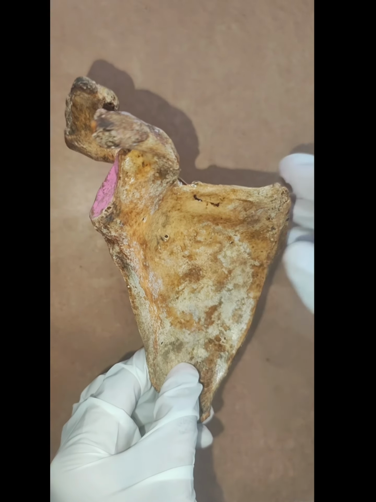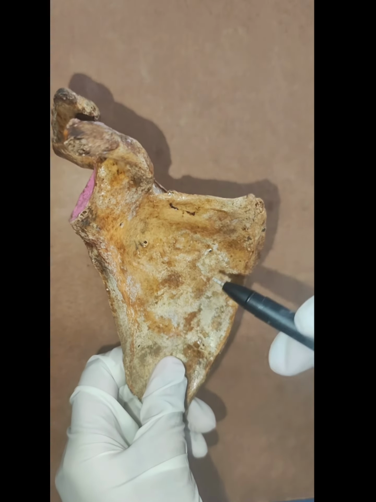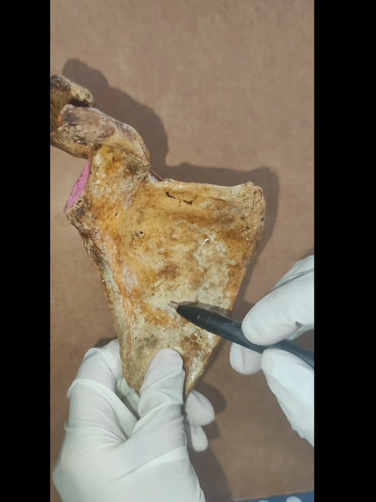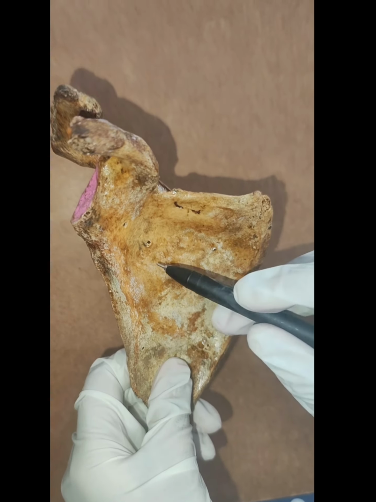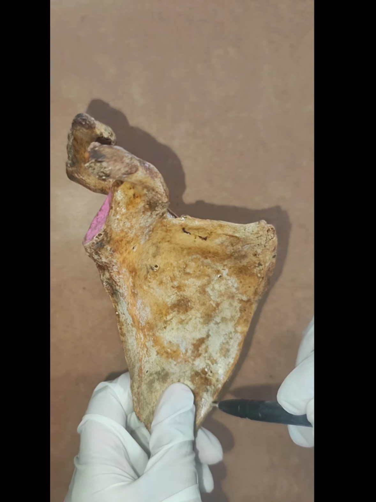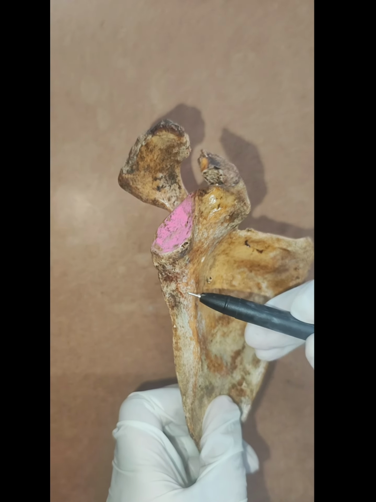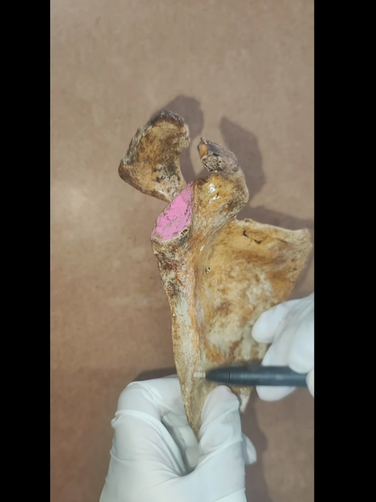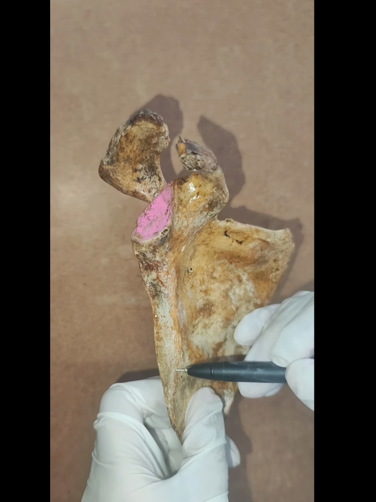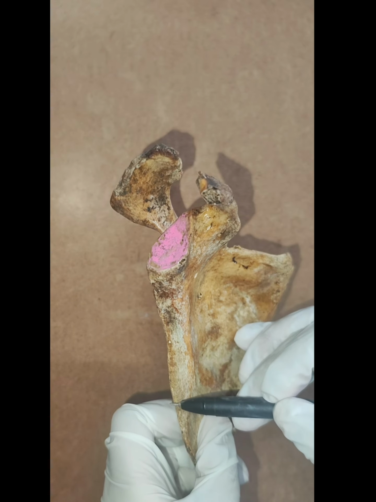Costal surface, it is concave. It is directed forwards and medially. It has oblique ridges that give rise to subscapularis muscle. It bears a strong rounded ridge. You can see the strong rounded ridge near the lateral border.